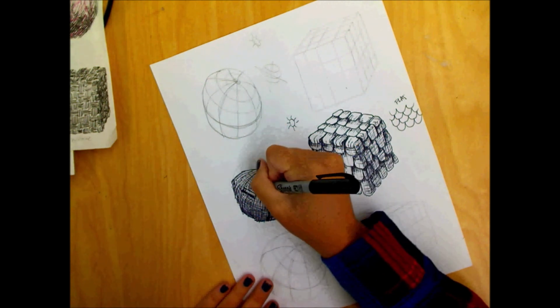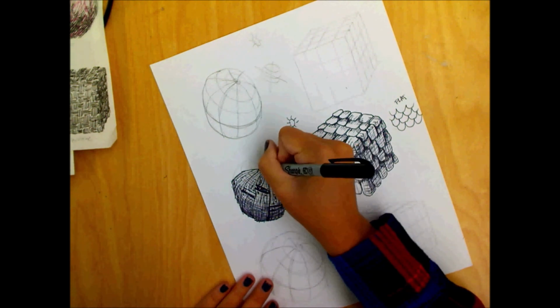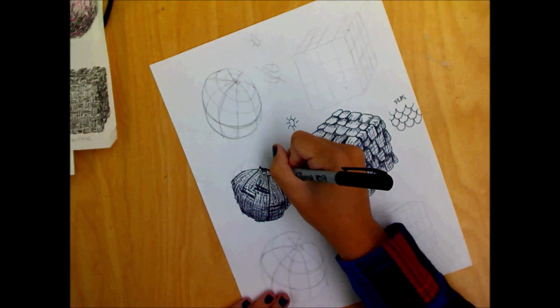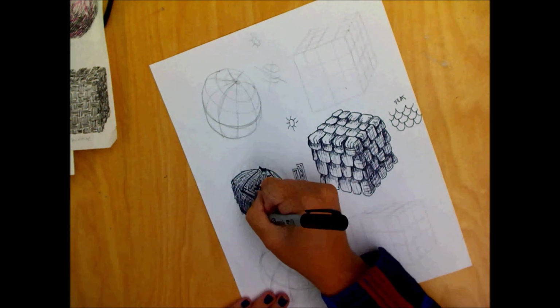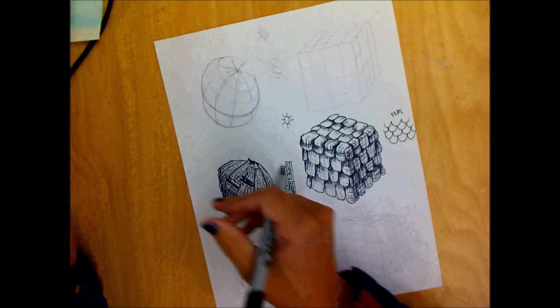I'm really leaving the highlight area alone. And then I'm going to go in and just define some of my details in my texture in my midtones, just so that I don't lose them completely. And then I'm going to continue adding value as it gradates up around that sphere.